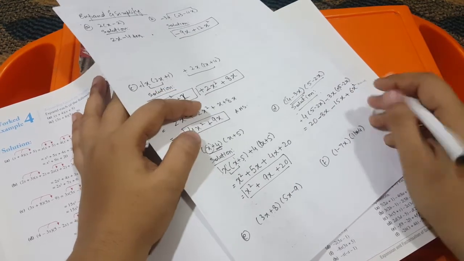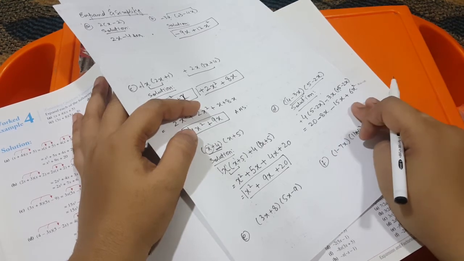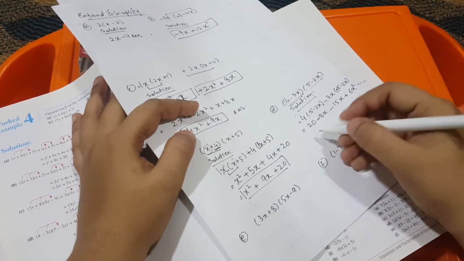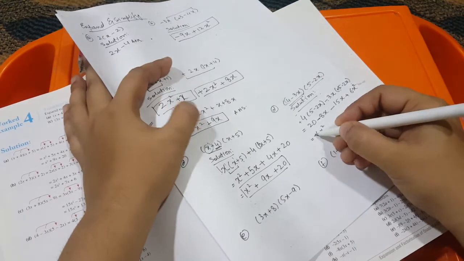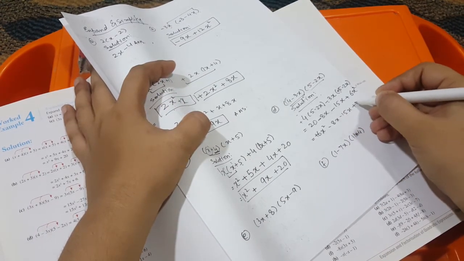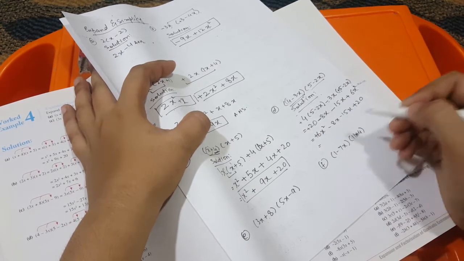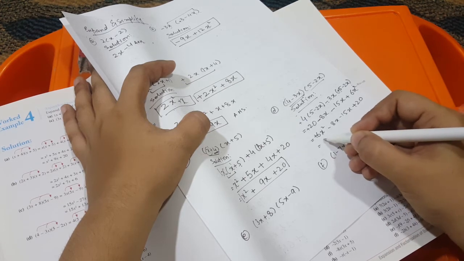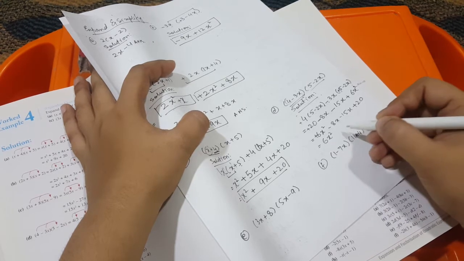Okay, now you can see it's not arranged in a proper way. The square term should be placed first, the constant should be placed last. So I'm going to arrange it properly. 6x squared plus minus 8x minus 15x plus 20, because 20 is having no sign, it means it is positive. Writing down the final answer, no need to write the plus sign. Okay, so we're just going to write 6x squared. It is obvious that the 6 is positive.